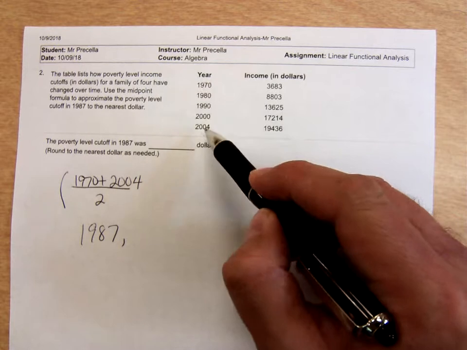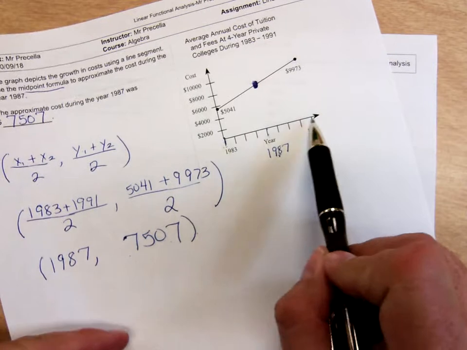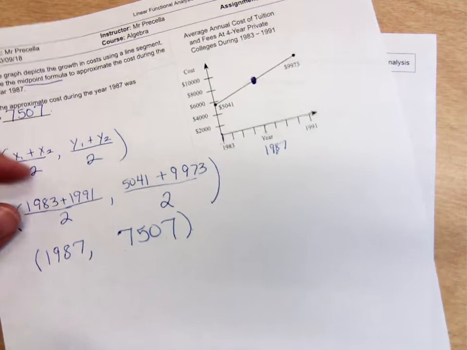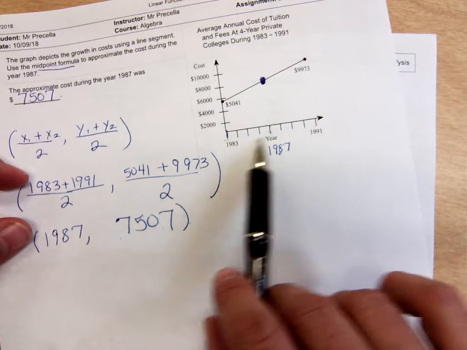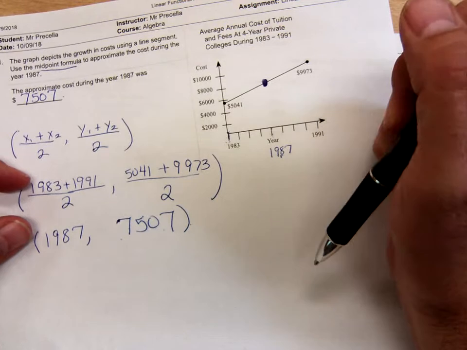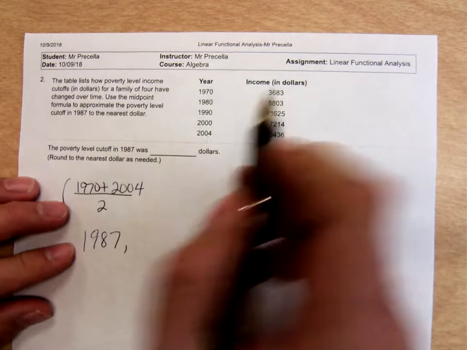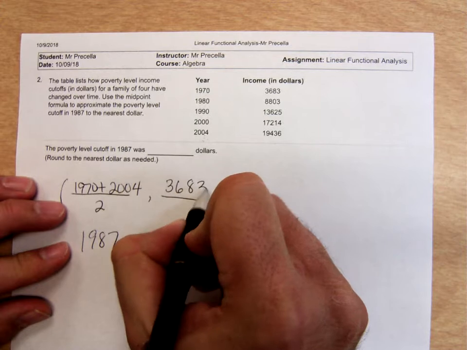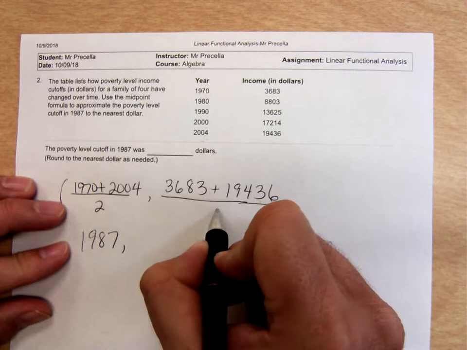So these are the x's, just like over here. The years were x's, the dollars were the y's. In economics, you will almost always find when you're looking at graphs that time or quantity will be horizontal, but dollars are usually on the y-axis. So let's add the two y's together, 3683 and 19,436, and divide by 2.